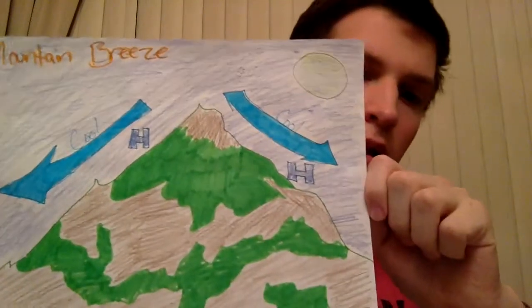And then during the night, it is actually called a mountain breeze because the wind is traveling down the mountain, so it's coming from the mountain, so it's blowing, and it's just mountain breeze.